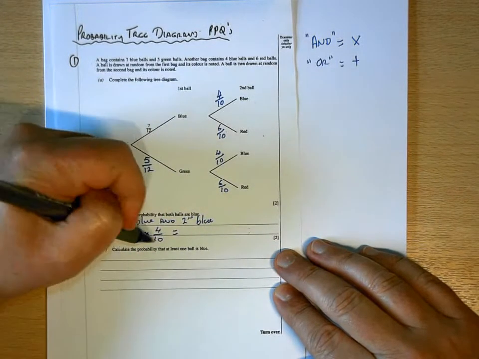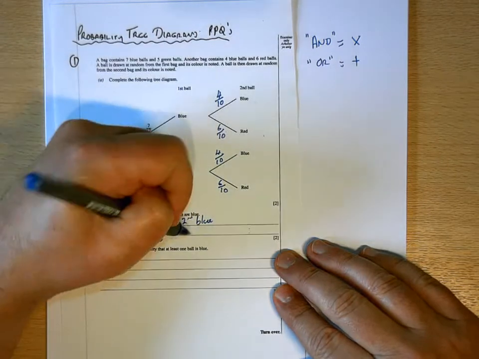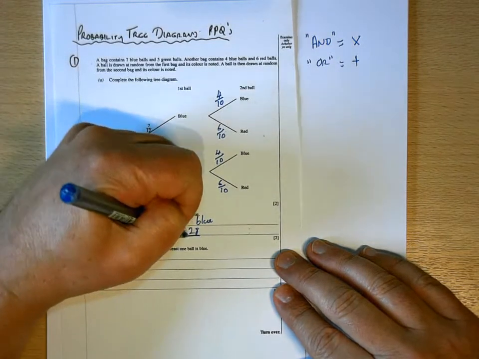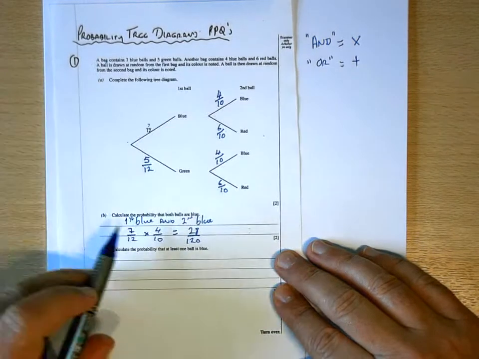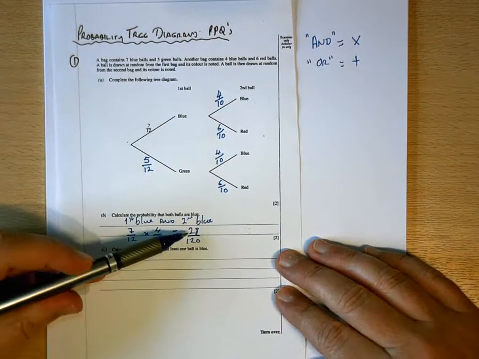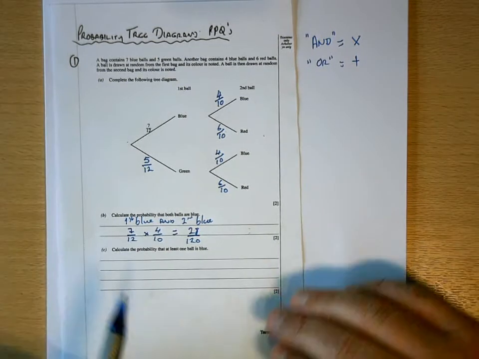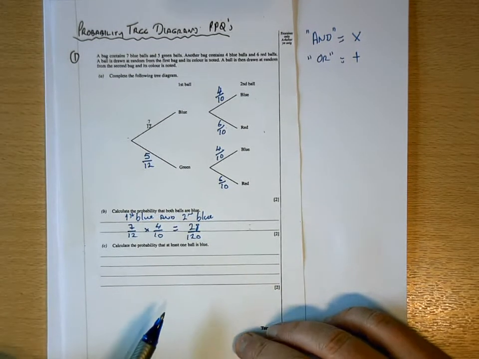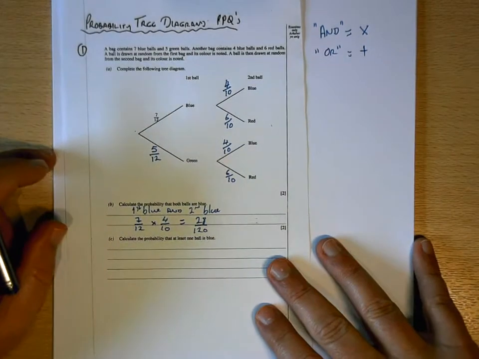Now when you multiply fractions, you multiply the top numbers, 7 4s are 28, and you multiply the bottom numbers, 120. So the probability that both balls are blue is 28 out of 120. And you could cancel that down, you could turn it into a decimal, but leave it as it is. It sometimes makes the rest of it more straightforward.